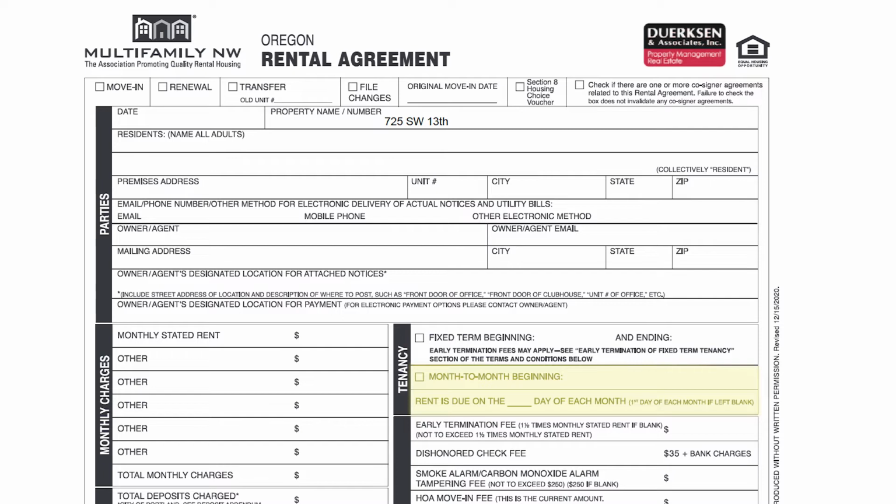Month to month. If your rental is on a month-to-month agreement, you can submit a 30-day written notice at any time through your tenant portal. Please keep in mind that the 30-day notice applies to everyone in the household. If you'd like to make a roommate change, that's a different process, and we'll go over that in a moment.